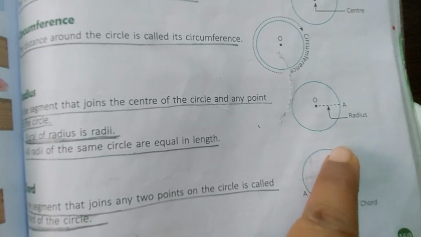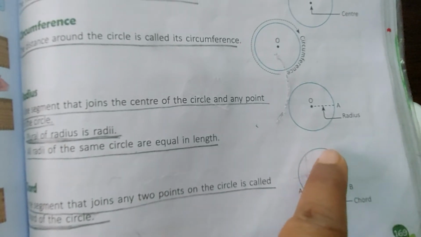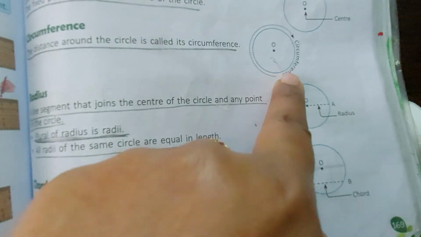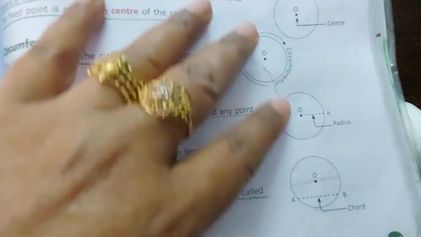And any part of this circle is called an arc. And the distance around the circle is called the circumference of the circle.